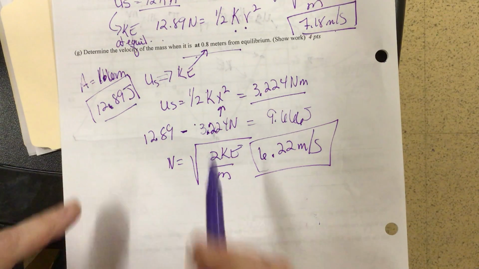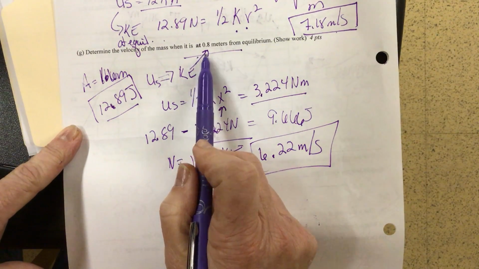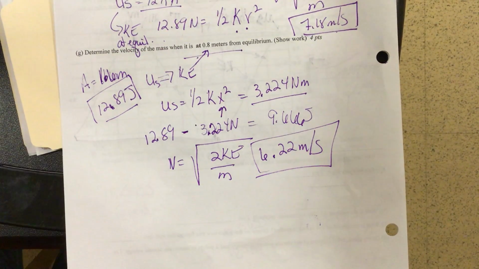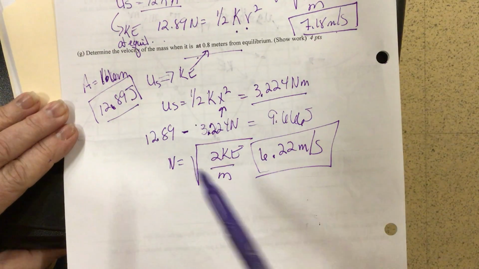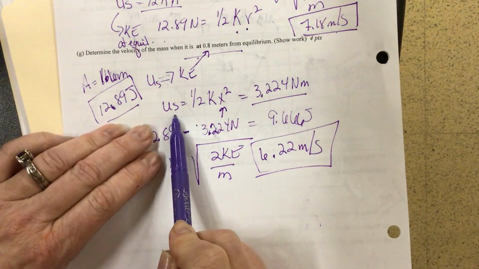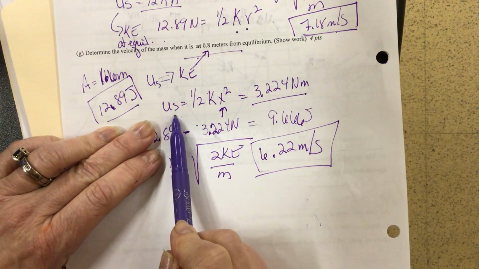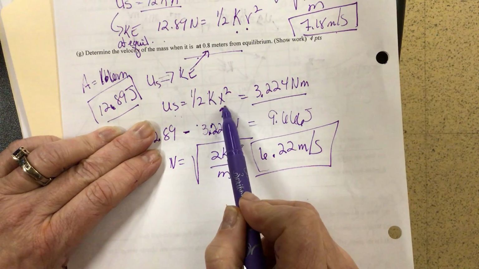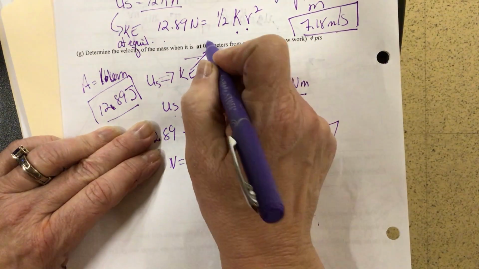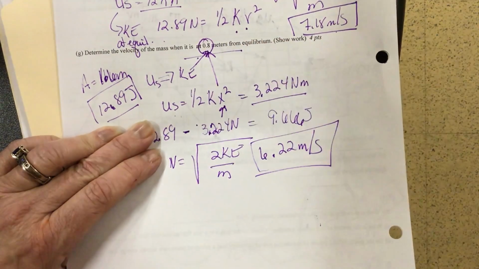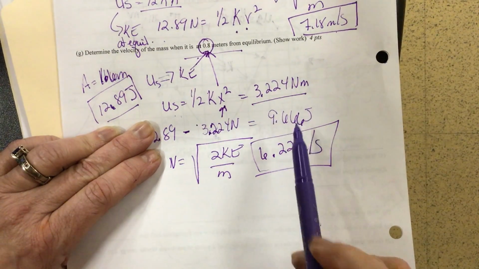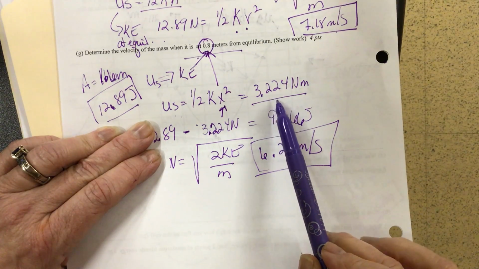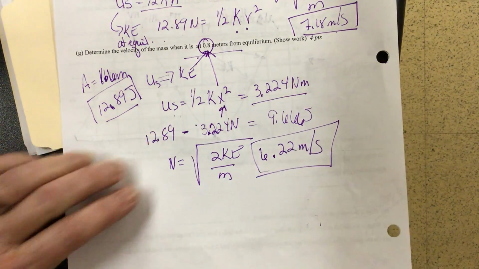So in a very short period, at half of the distance that you've displaced it, you've taken more than half of the energy and you've converted it from spring potential energy into kinetic energy. And how do we know how much? Well, what's left in the spring is calculated, again, using the spring potential energy formula. So it's 1/2 times k that you've calculated above times x squared, where x is where you are, 0.8 meters. And when I do that, what I find is that I only have 3.224 joules of energy left.